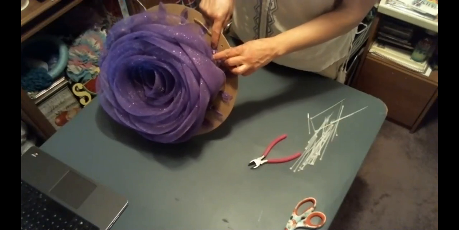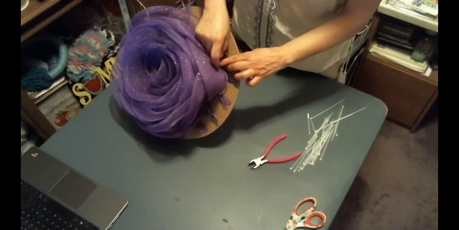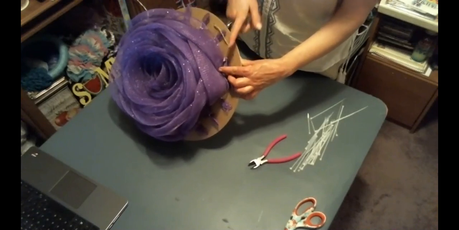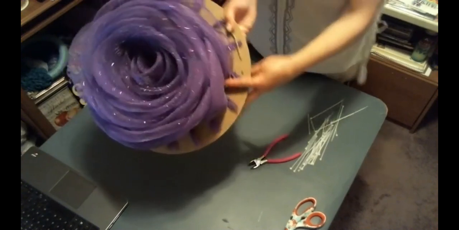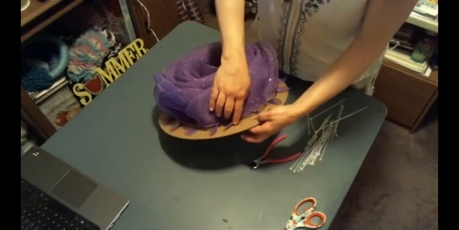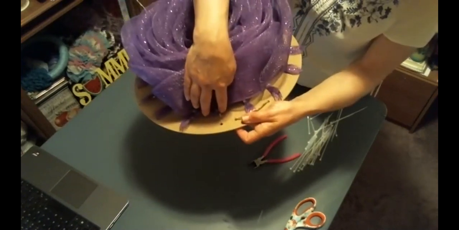So we're going to take the one that we went down, when we attached our petal, we came up through the first one and we went down through the second one. We're going to come up through, you can see that, hold on. I had to move my little thing out of the way. See how we went down that hole? Let me get closer to my camera.